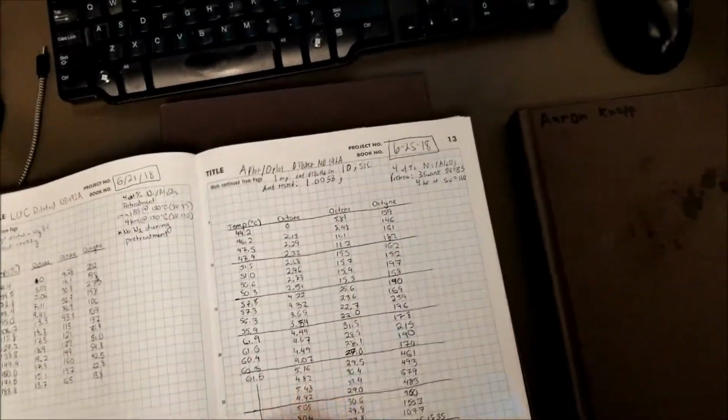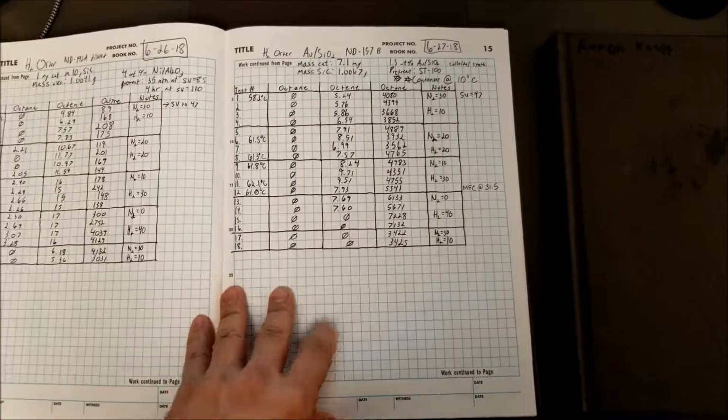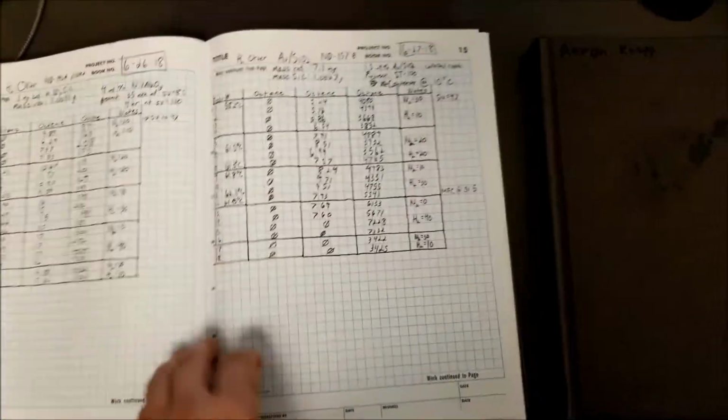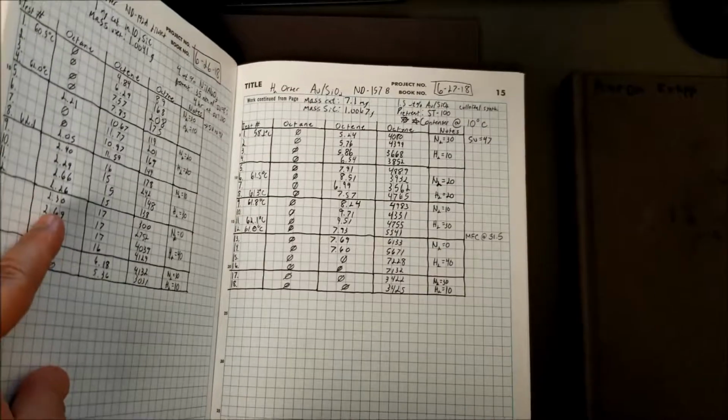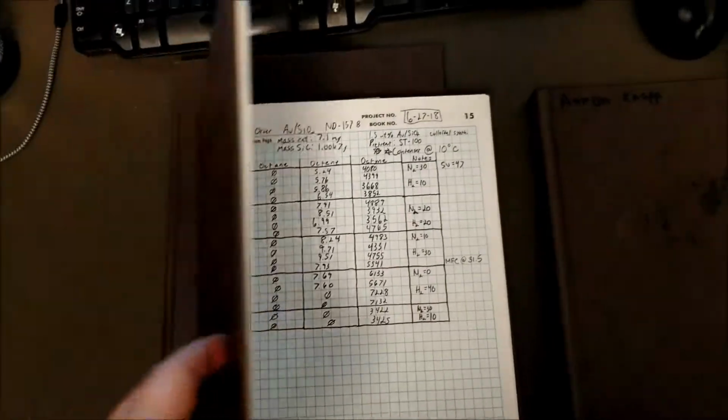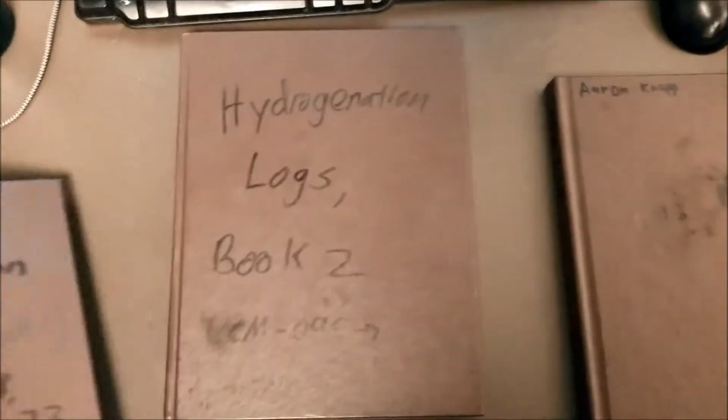And that summer we just started filling in the rest of it. So you can look at the dates in the corner for better reference, but we went up to page 70 and then started a new notebook.